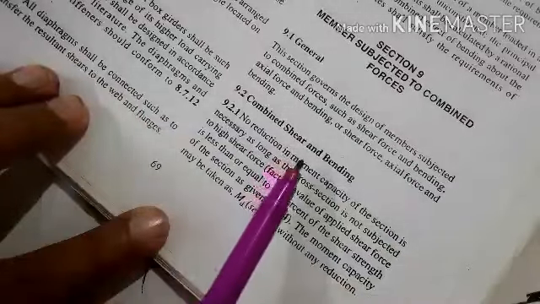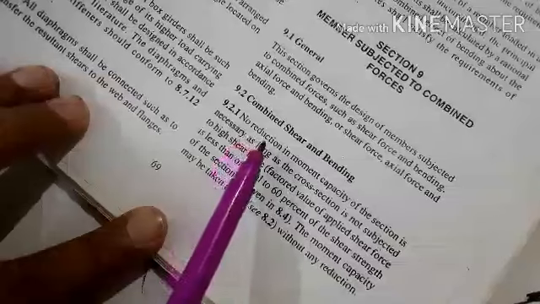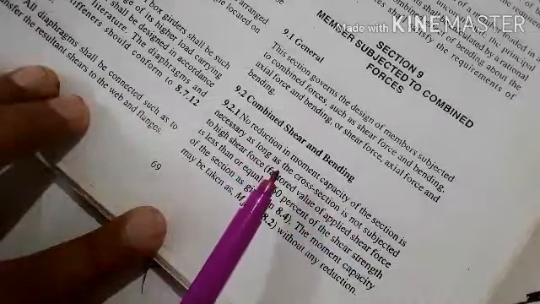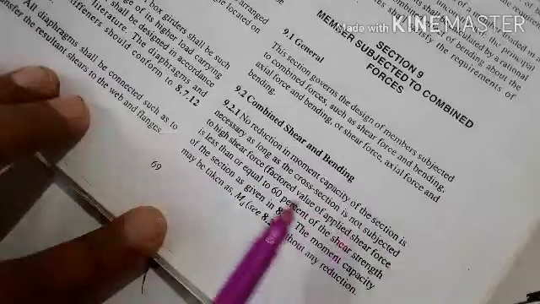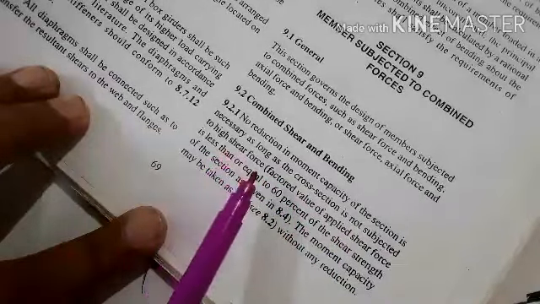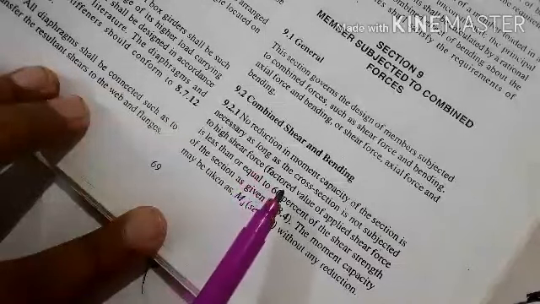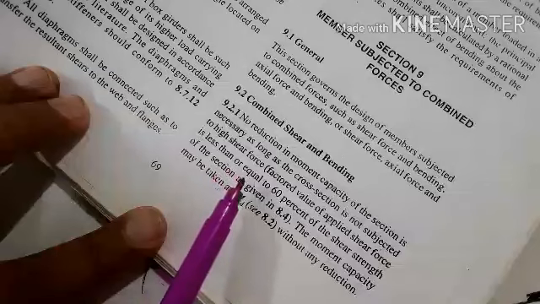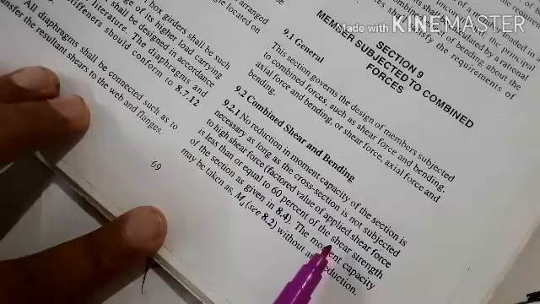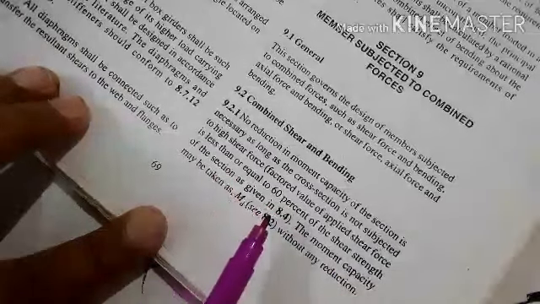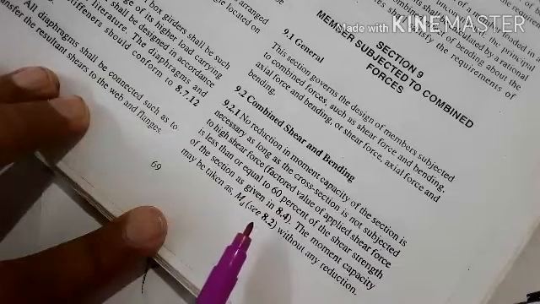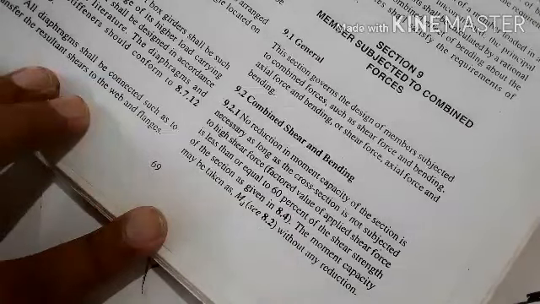So here, 9.2 combined shear and bending. No reduction in moment capacity of the section is necessary as long as the cross section is not subjected to high shear force. That is, factored value of applied shear force is less than or equal to 60% of the shear strength of the section as given in 8.4. The moment capacity may be taken as Md as per 8.2 without any reduction.